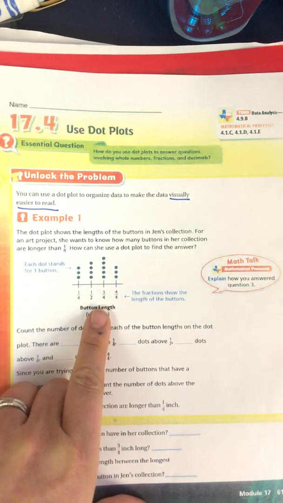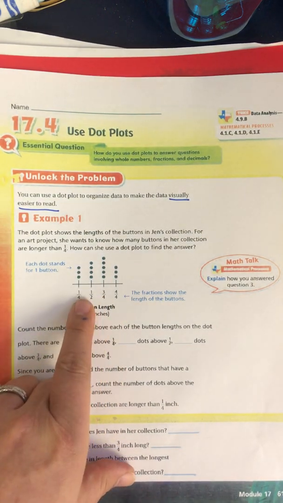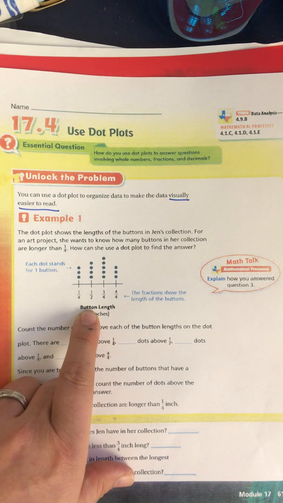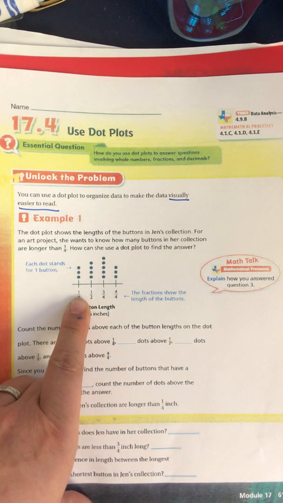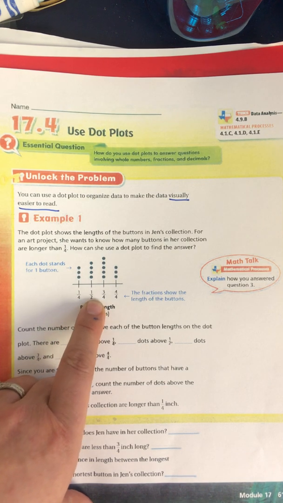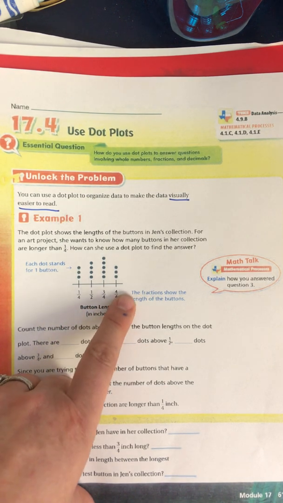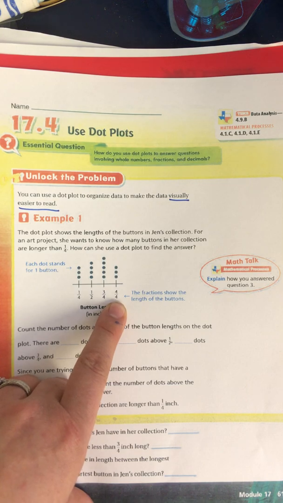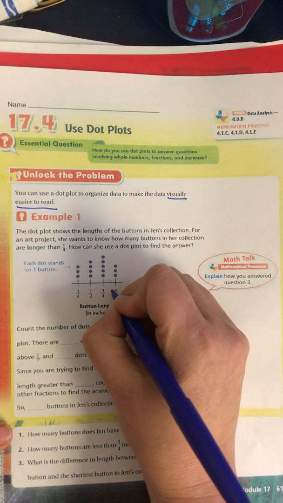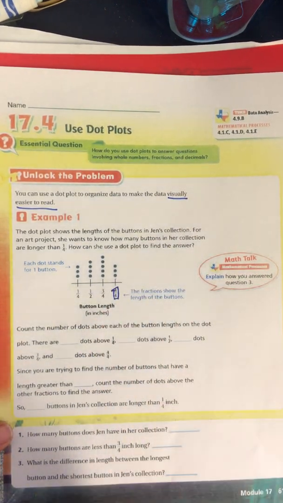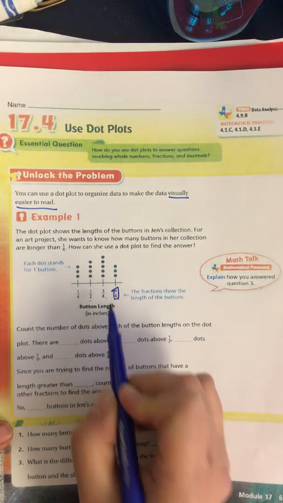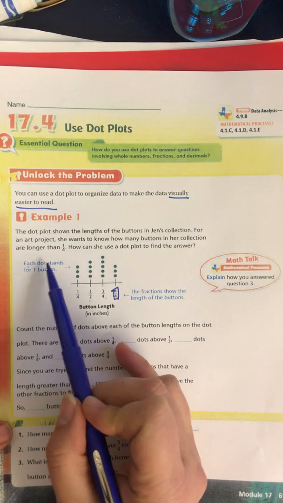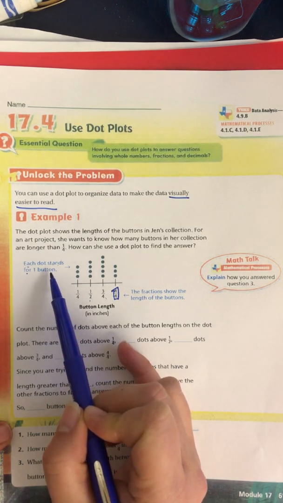So here's the thing, I have to understand this. This is a dot plot, and these are her button lengths in inches, okay? So she has buttons anywhere from 1/4 inch long to 1 whole, because that's 4/4. So in my class, if we see 4/4, we put a 1 around it. So 1/4, 1/2, 3/4, and a whole. And it tells us that each dot stands for one button.